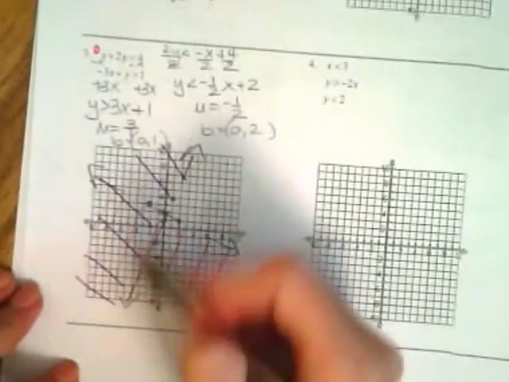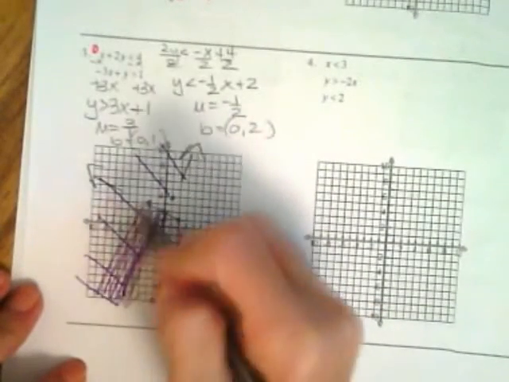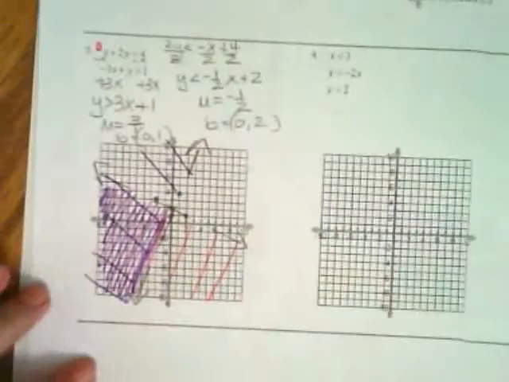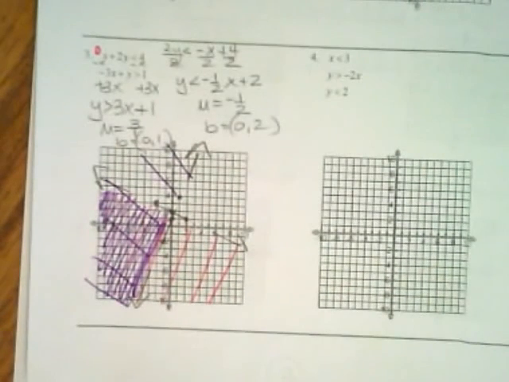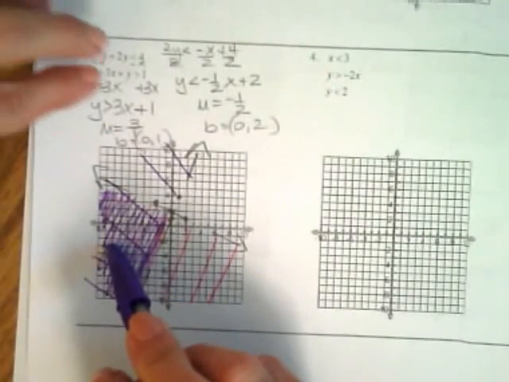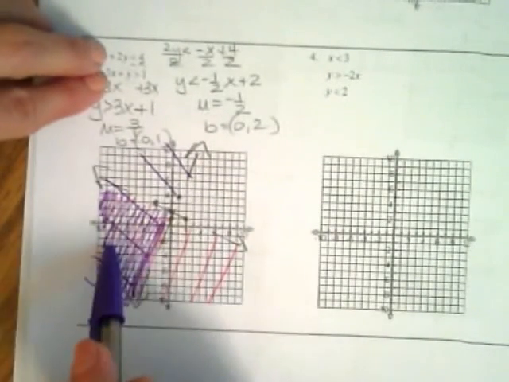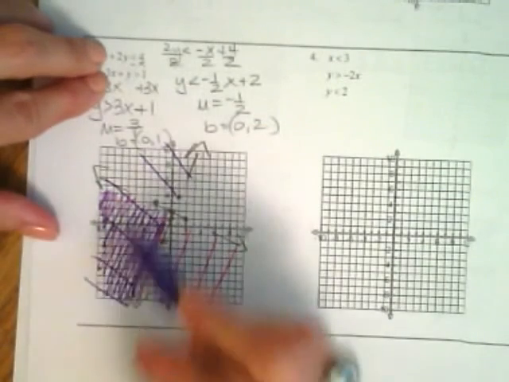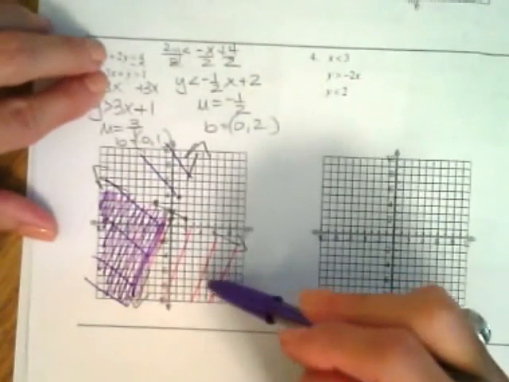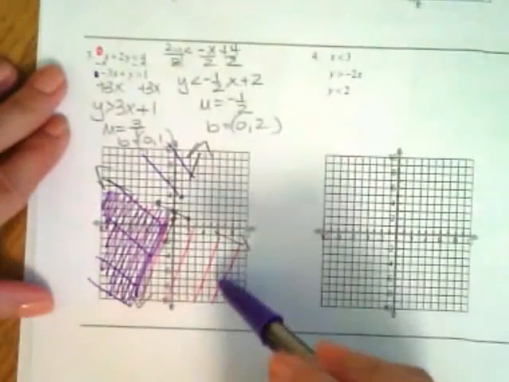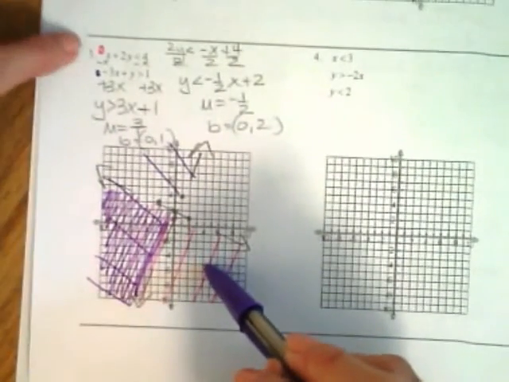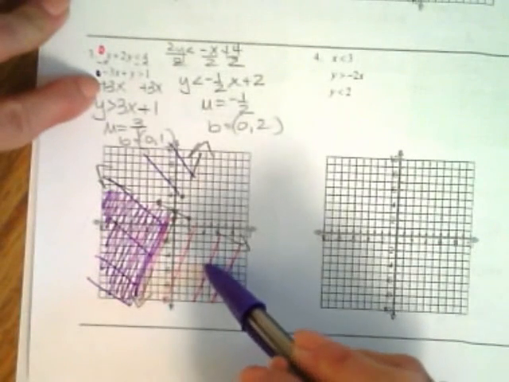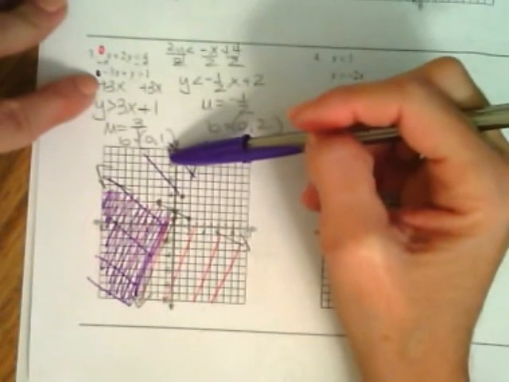Okay. Now, where is the area that has both the pink and the purple? This section right here. So I'm going to make it very dark so I don't get it wrong. Now again, if I picked a point in this area, plug it into both, it will make both statements true. Therefore, that's the solution. If I picked a point in just the pink, it would just make the pink true. It would make the purple false. And the same is true with the purple, but the reverse.